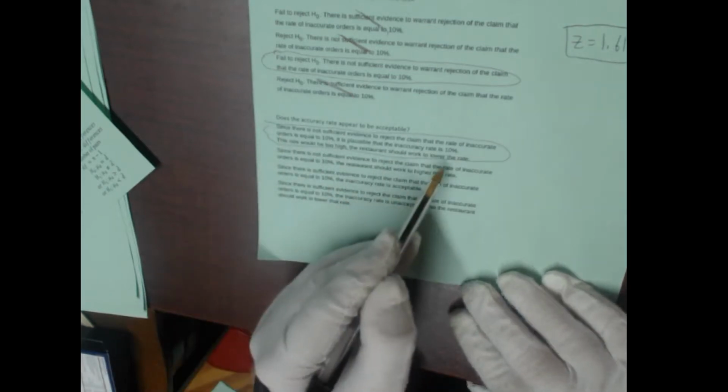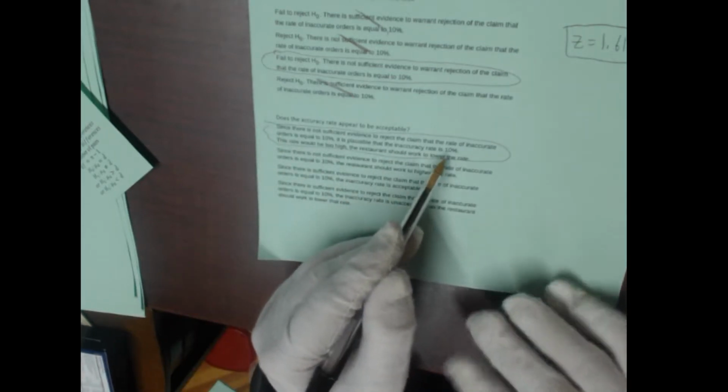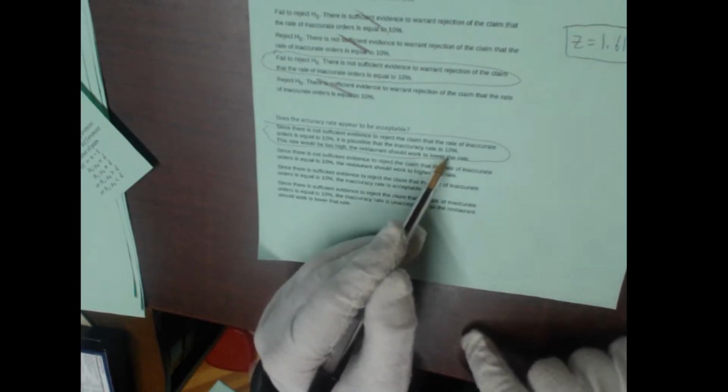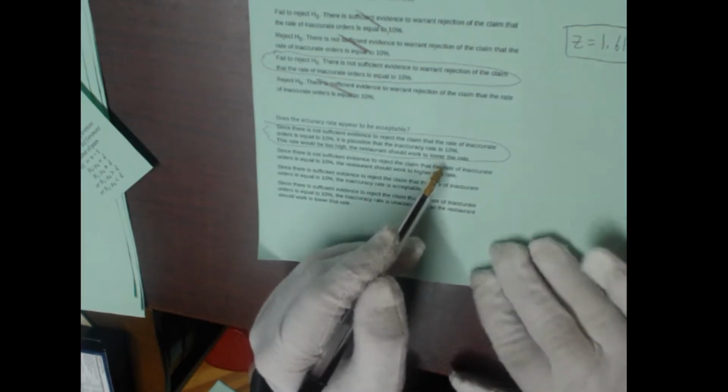Remember, we didn't prove that 10% is the answer. We just failed to reject 10%. Maybe the next time we do the experiment, we will reject 10%. The rest of these would not be the case. We did not find sufficient evidence to reject the null hypothesis.